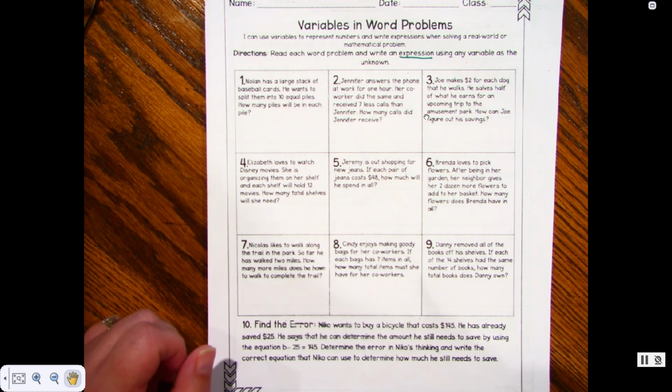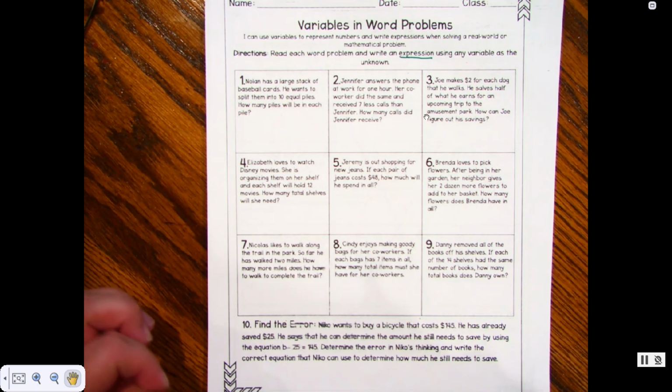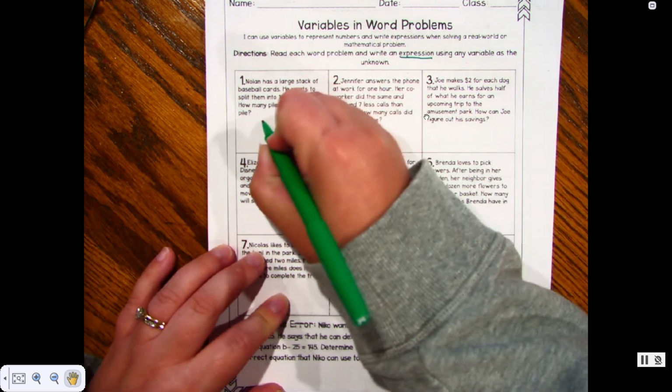Okay. So number 1, Nolan has a large stack of baseball cards. He wants to split them into 10 equal piles. How many cards will be in each pile? I think that's what it's supposed to say. Do we know how much he's starting with? No. So we're going to use a variable for that. I'm going to use C.